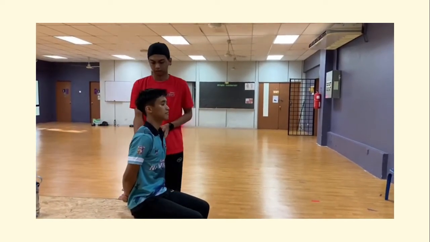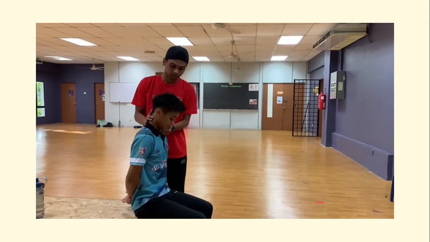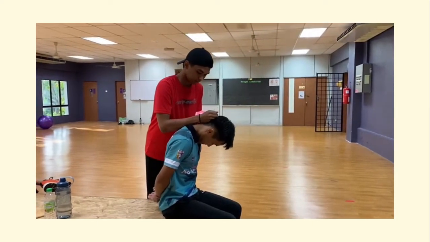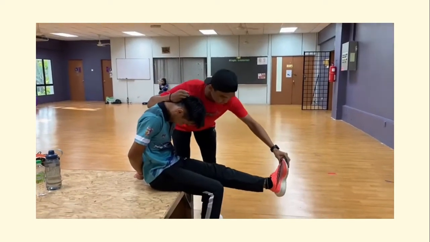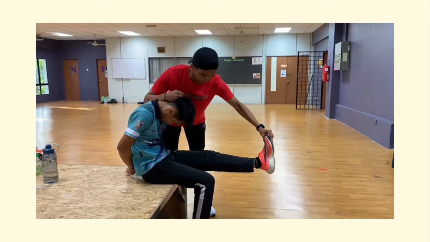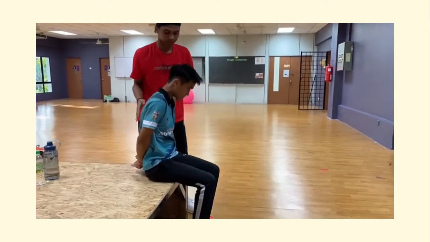This is the procedure of the SLUMP test. First of all, ask the patient to fold the hands behind the back. Next, gently apply overpressure to the shoulder with one arm and bring the chin to the chest. Last, ask the patient to extend the knee on the affected side while maintaining the position.